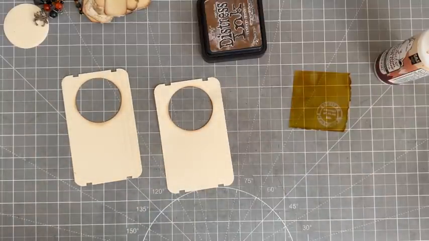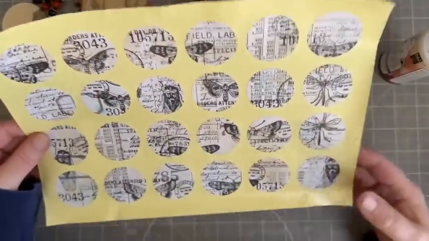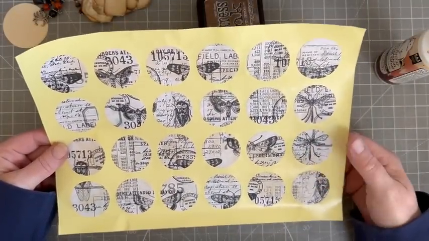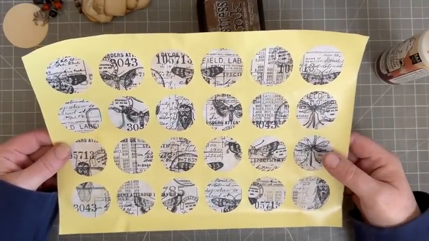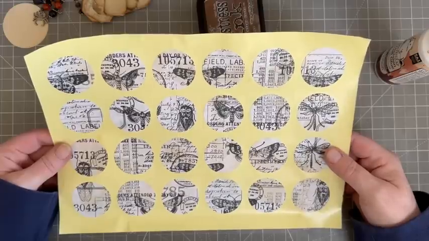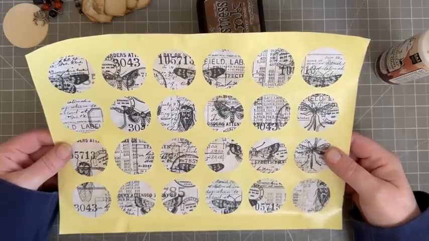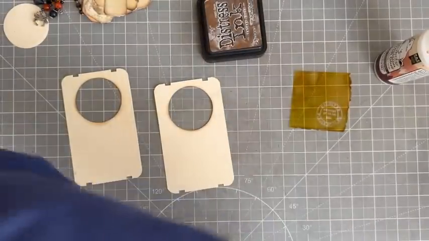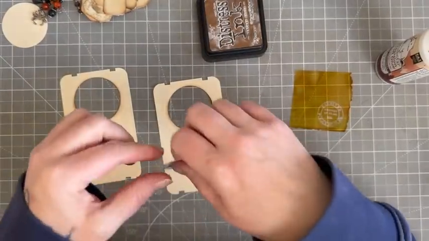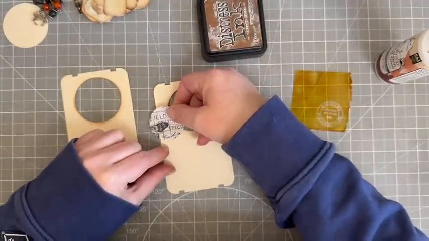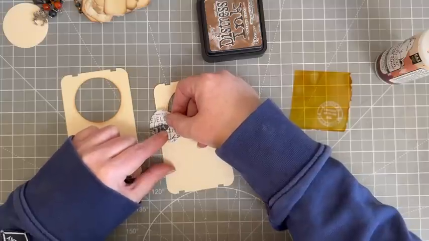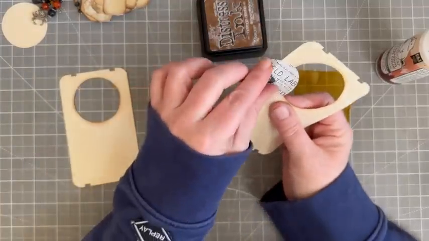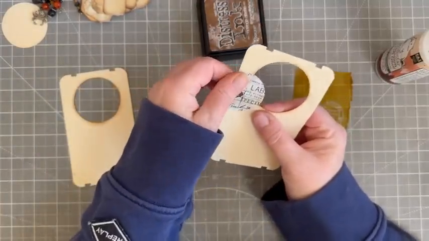But before I do that, I'm going to stick some of these over. What one do I want? Let's have this one. And I'm going to fold it over like that.